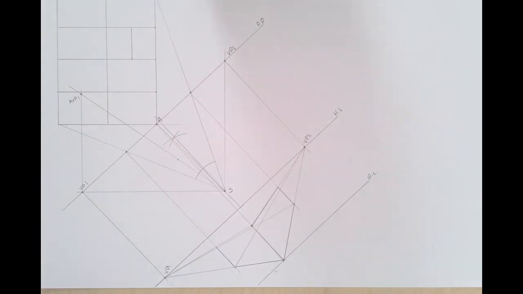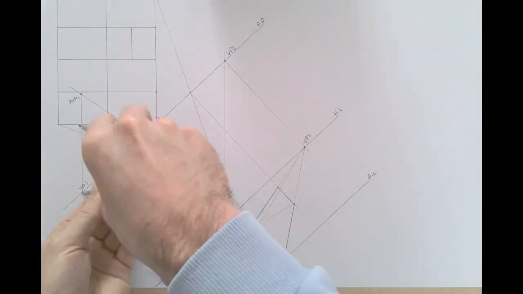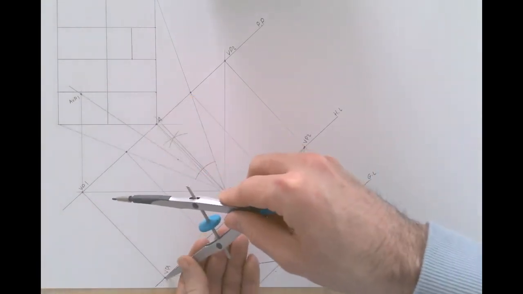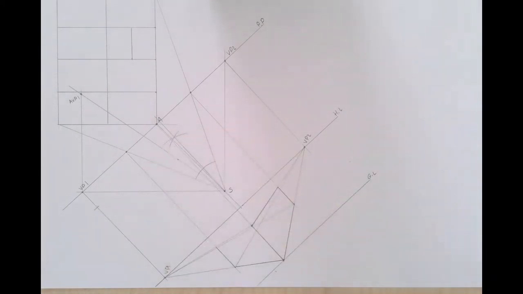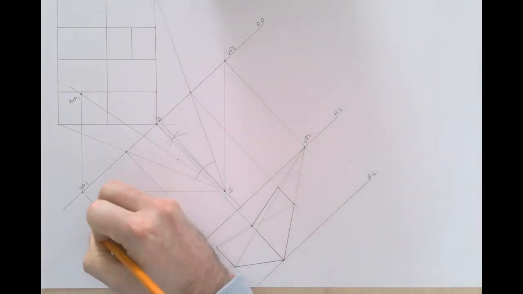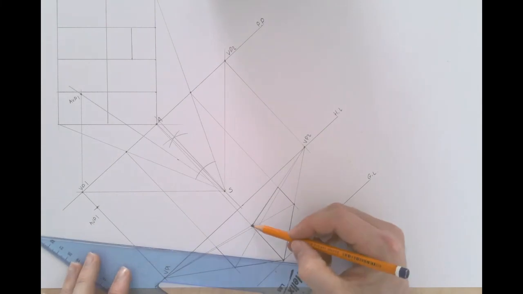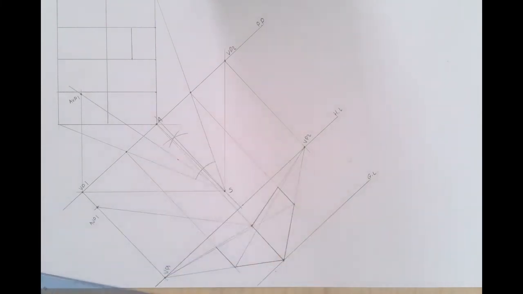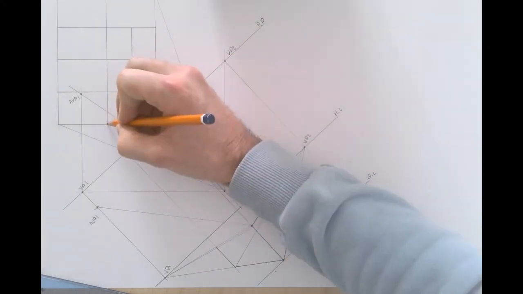Then I'm going to use that measurement, so VP1 up to there, bring that down to my perspective view, mark it up from the line VP1, and that gets me AVP1 in the perspective view. Once I have that, then I can join this point up to AVP1, and then to get the very top peak of the roof, that would be it there.